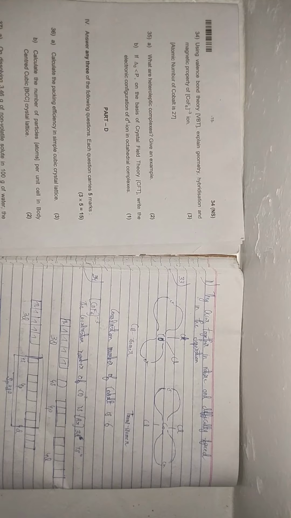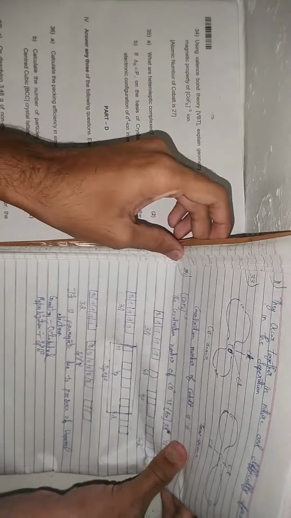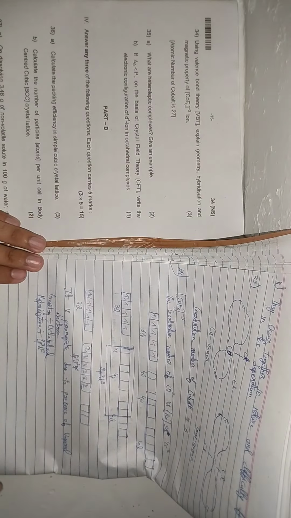Okay, magnetic property is paramagnetic. So this is the answer. Let us move to our next question. So the 34th one is done. All the things, geometry, hybridization and magnetic property, we have written.